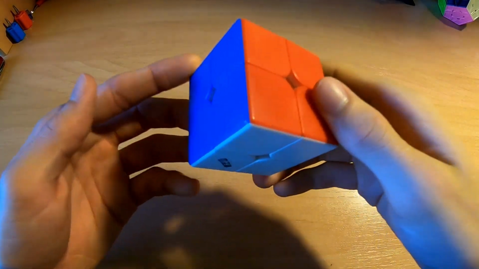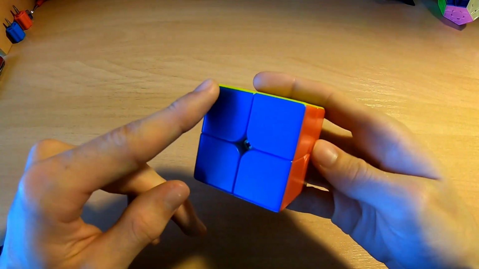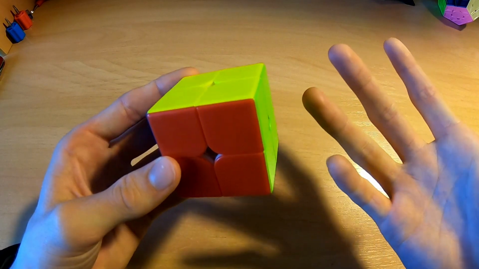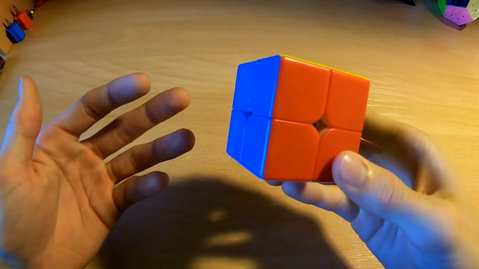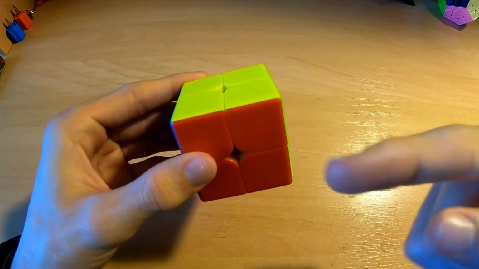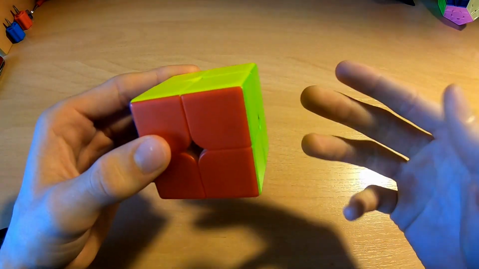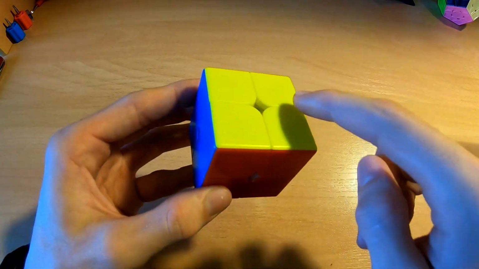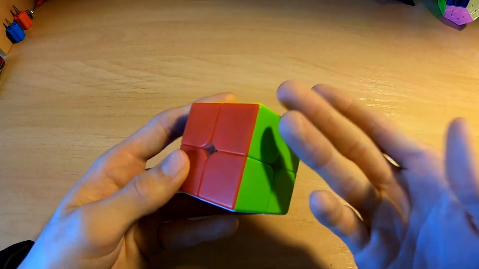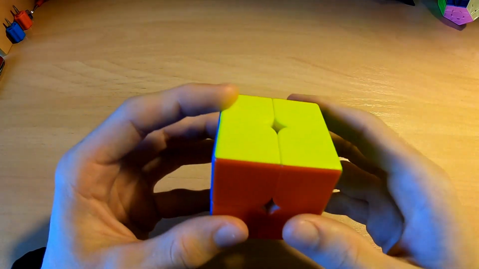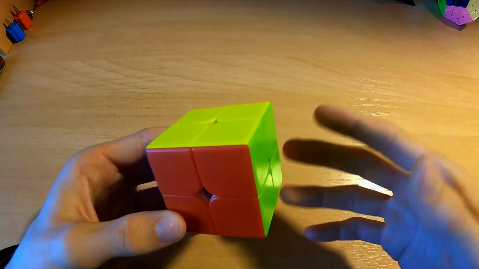So how will we actually be using our buffer and our swapping algorithm to solve the 2x2? First of all, I'm going to give you an example where I will show you how you use your buffer and your swapping algorithm to solve the cube. Second, I will show you how to memorize your cube using our lettering scheme. And finally, I will teach you about cycles, which is something that you will need to understand in order to solve any cube blindfolded. So let's get started.